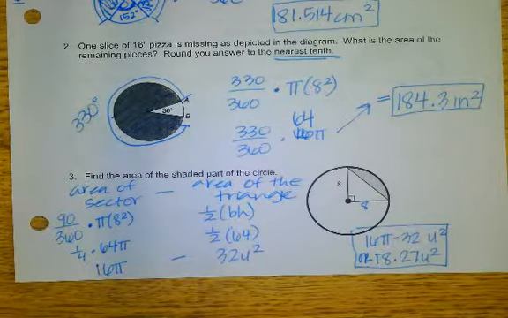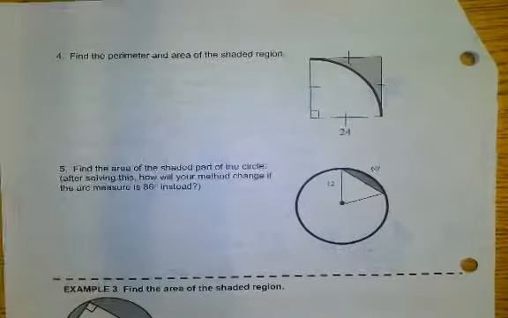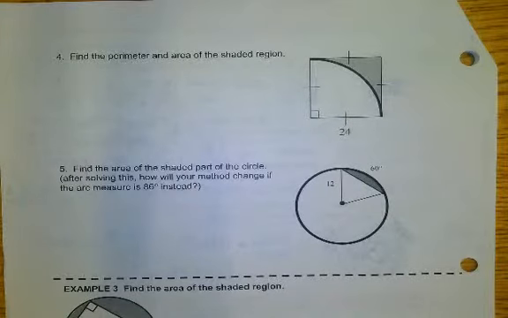Okay, number 4 says find the perimeter and the area of the shaded region. That's fun. How would you find the perimeter? Circumference. What was that called last class, though? Radius. Arc length. Very good. So you're going to have arc length plus your two sides. Okay? Let's find the arc length first.